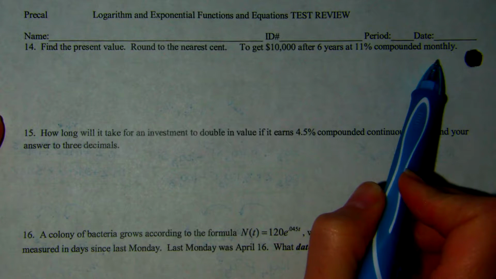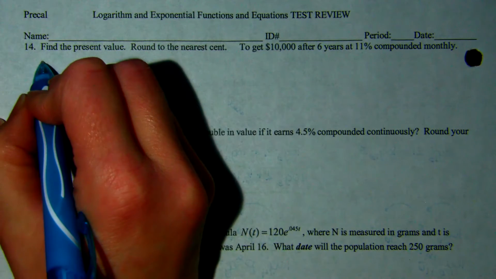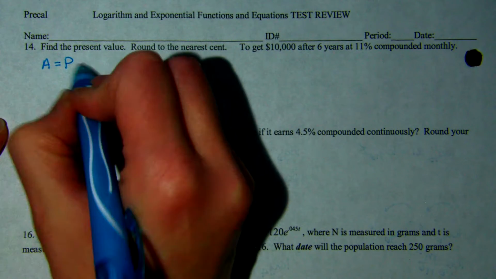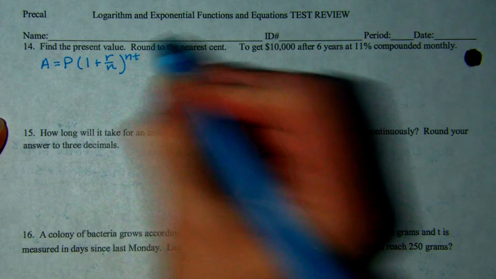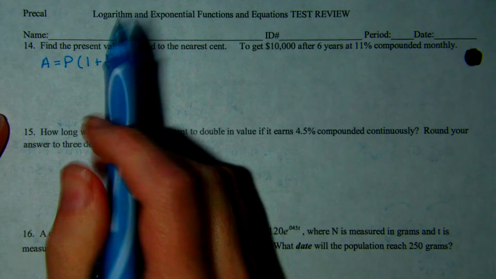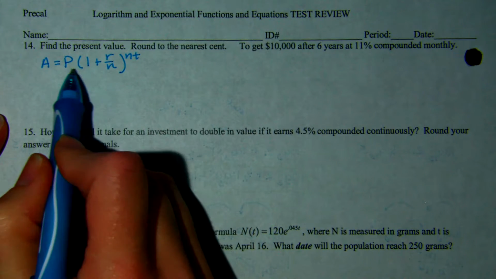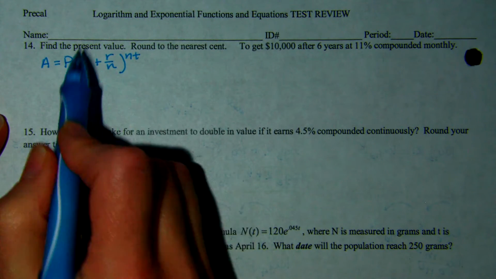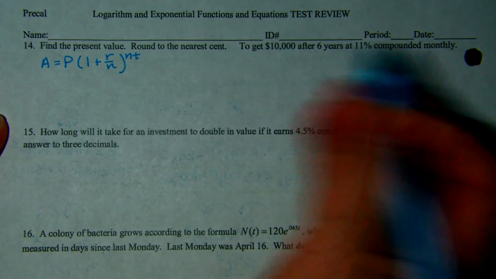So what we want is the P value, the principal. And so this is that same equation we were using for 13. A equals P times (1 plus r over n) raised to the nt power. And they've given us everything but P. And so the way we find P is that we divide A by this amount right here. And you can do it now or we can do it after we plug in numbers. We're going to plug in numbers first.